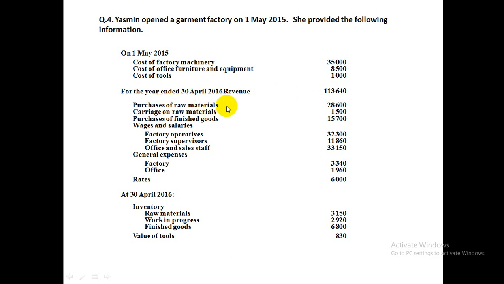For the year ended 30th April 2016, revenue is given, 113,640. Purchases of raw material amount, carriage on raw material amount, purchases of finished goods amount, wages and salaries given to factory operatives, that is the direct labor, is 32,300. To factory supervisor, that is the indirect labor which is to be taken in FOH, factory overhead, is 11,860. Office and sales staff, which should be taken in the expenses of income statement, are these. General expenses factory are 3340 and office are 1960.